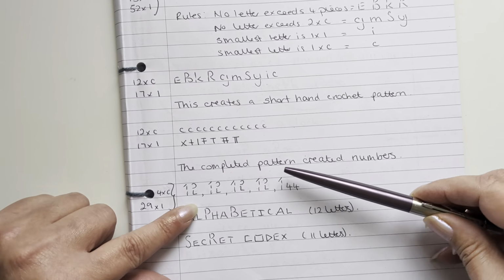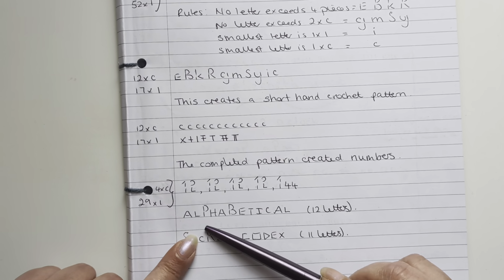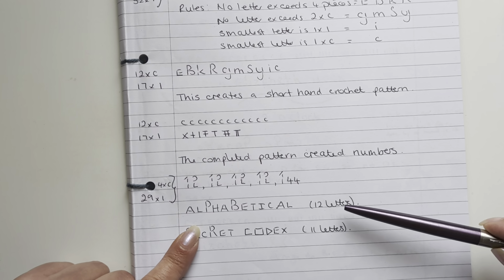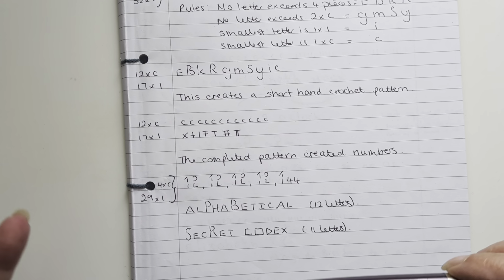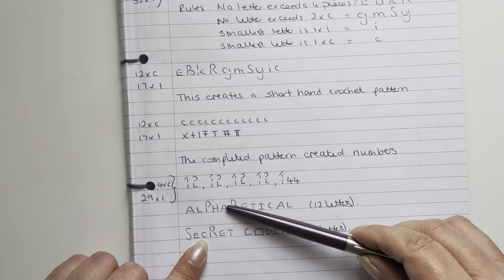So part of the code then is to change this. You break these back down and rebuild them as words, and it made the word alphabetical, which was 12 letters. So I was like, okay, this is definitely linking together. And I could also twizzle that round to make the words secret codex, which is 11 letters.